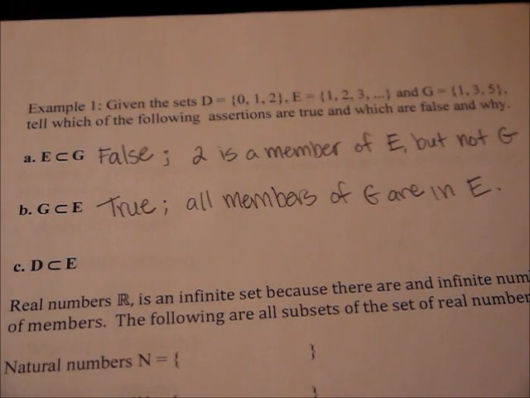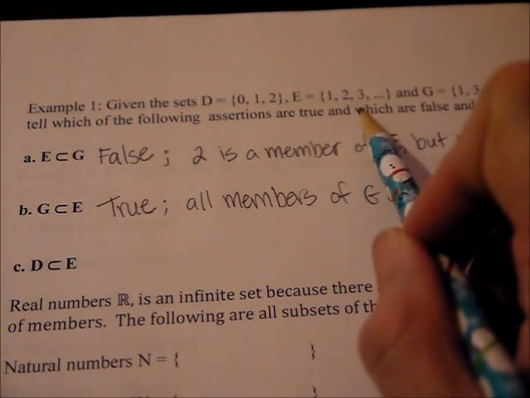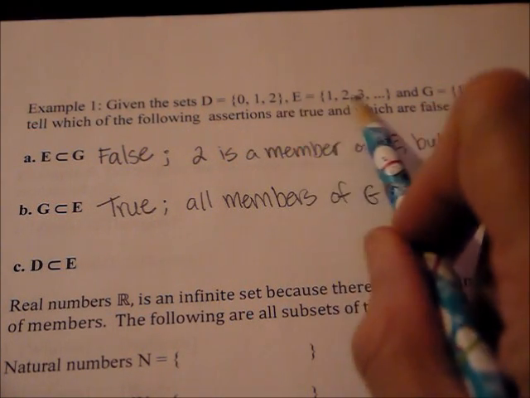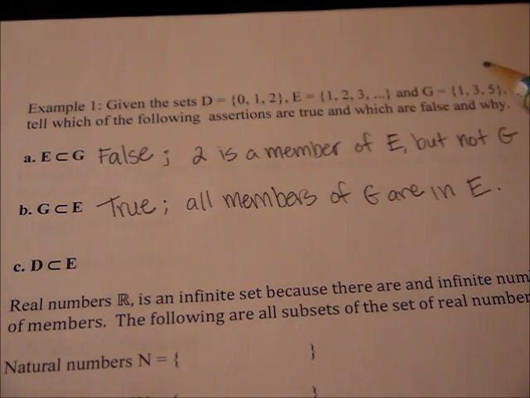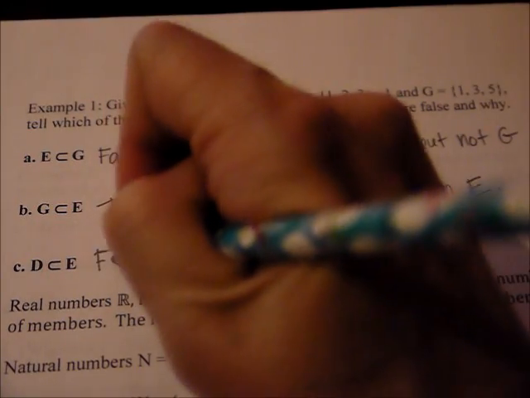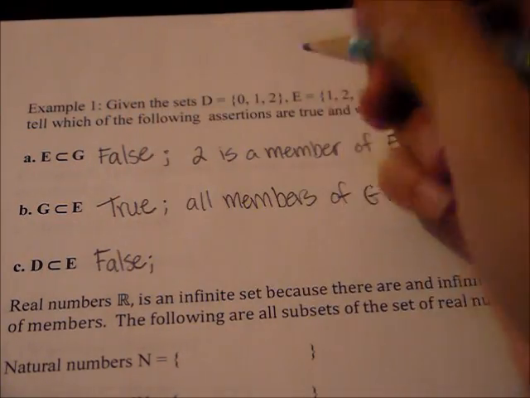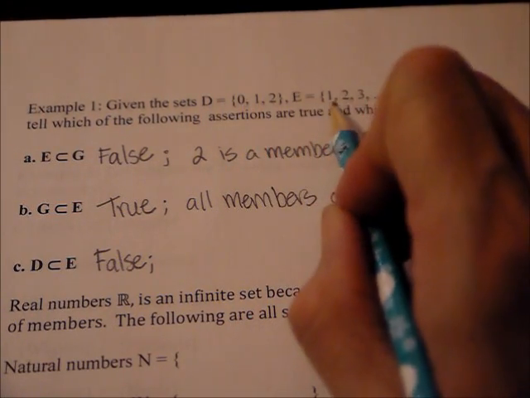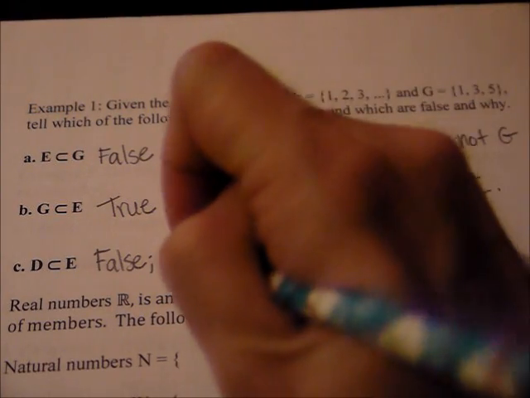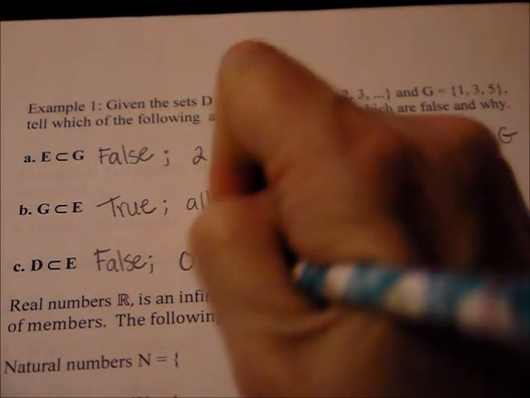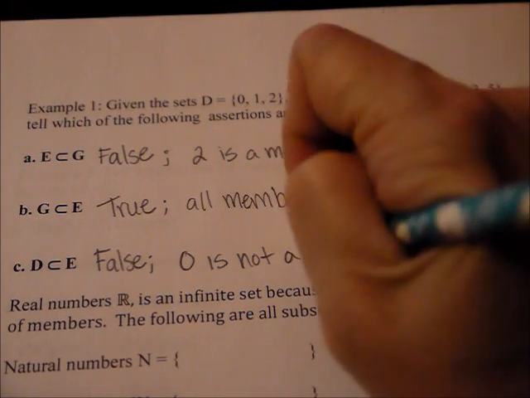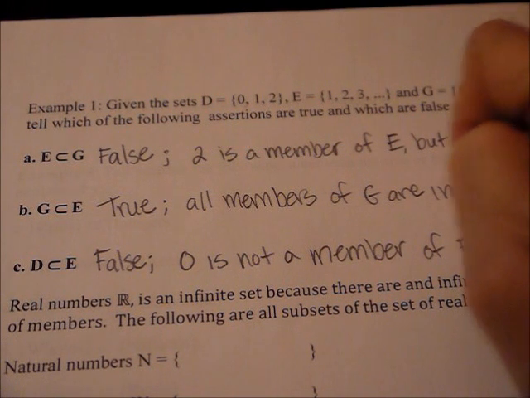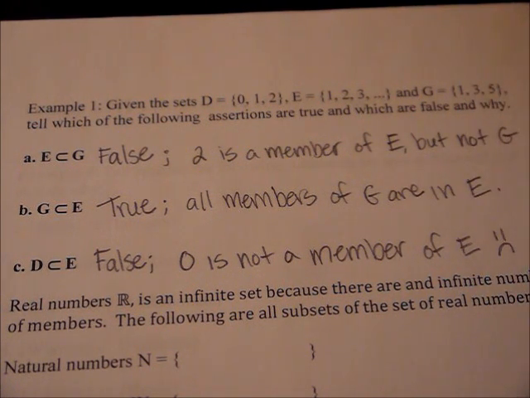Is D a subset of E? Is everybody in D also in E? At first glance, it looks like they are. However, it is false. Let's see if you can see why. Oh, 0. 0 is not included in E. So we're going to say 0 is not a member of E. Sad face. So sad.